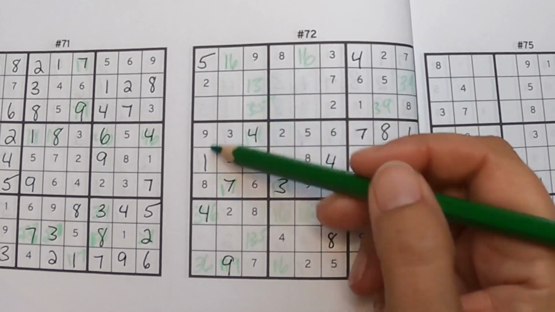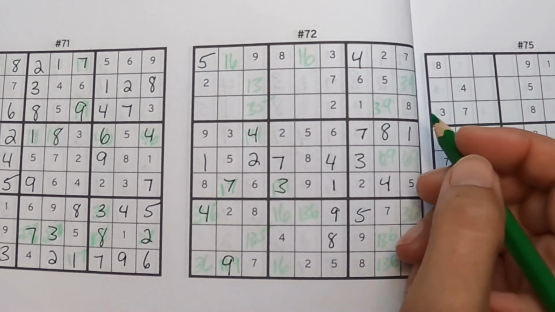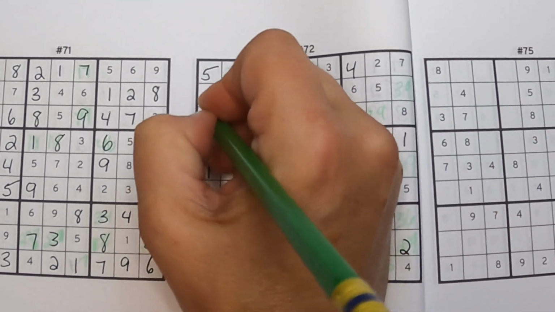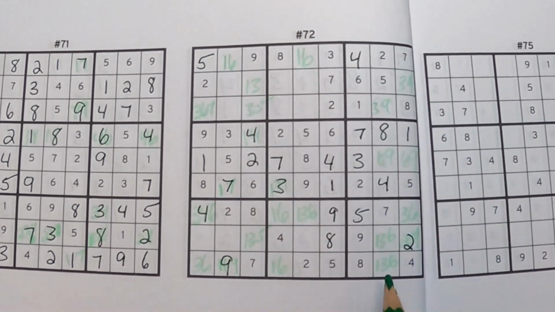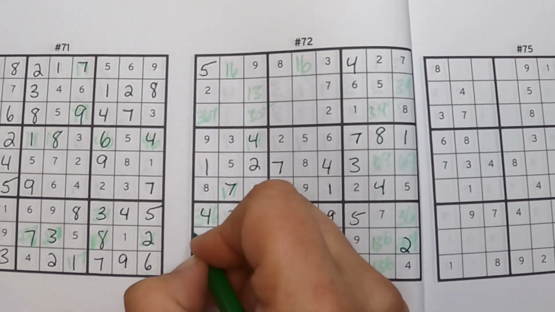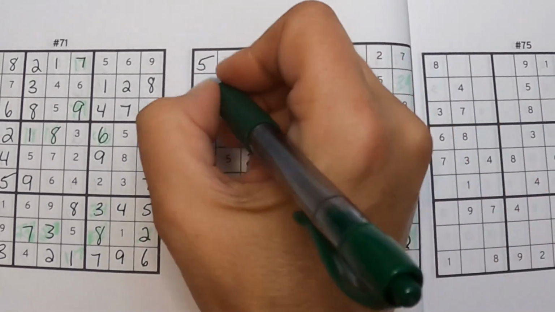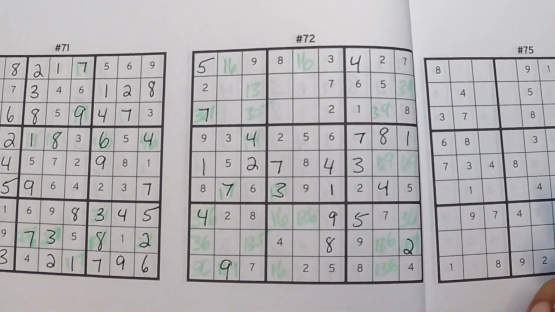If we look at this column, we're missing 3, 6, and 7. No help here. 3, 6, 7. We've got a 7 here, so 3, 6. So the only place our 7 can be in that column is here.